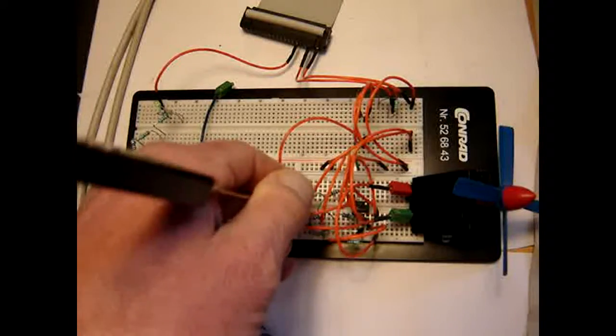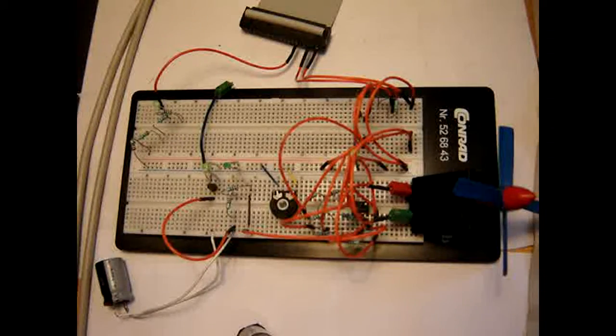And there is the question if this motor is indeed pulse width modulation.